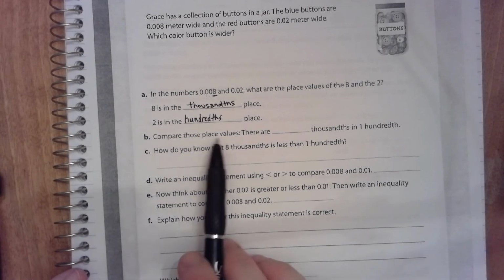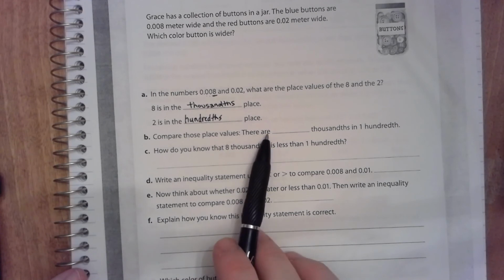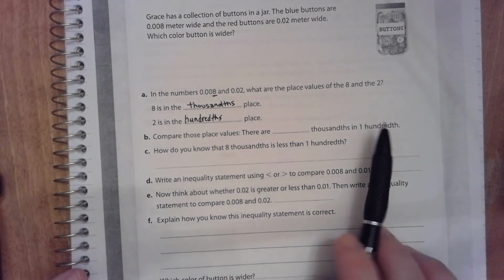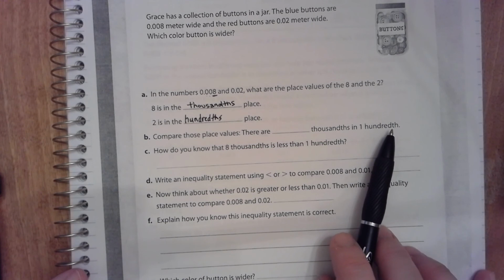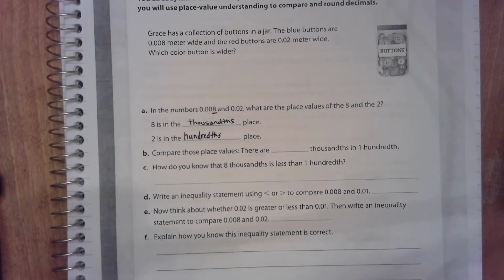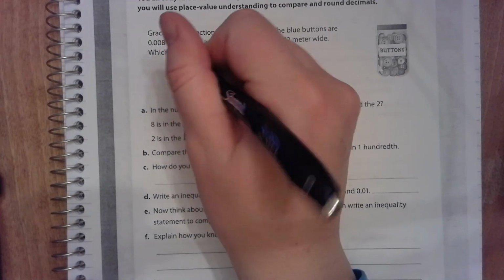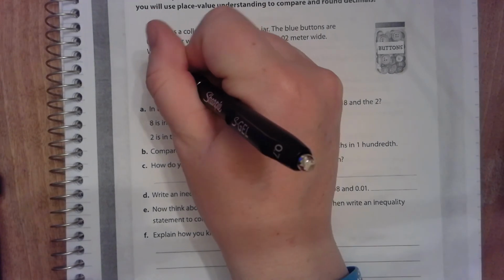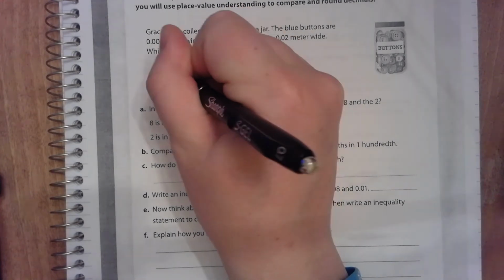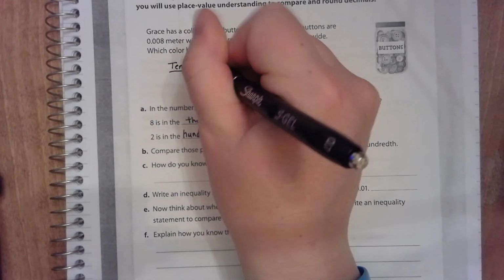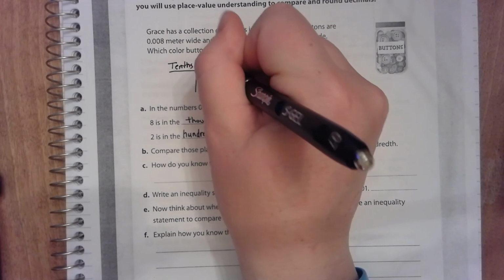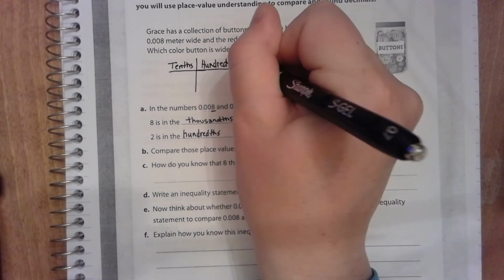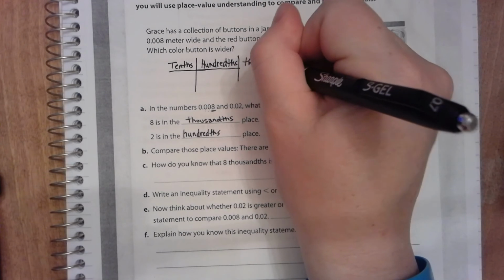So now we're going to compare the place values. There are blank thousandths in 100ths. Okay, so what they're asking you is how many thousandths are there in 100ths? Now, what you have to think about is going back to the place value chart: tenths, hundredths, thousandths.